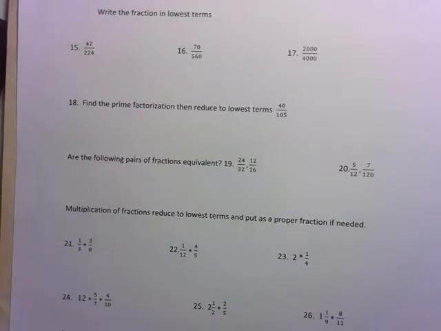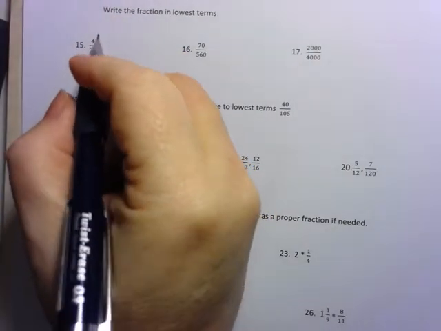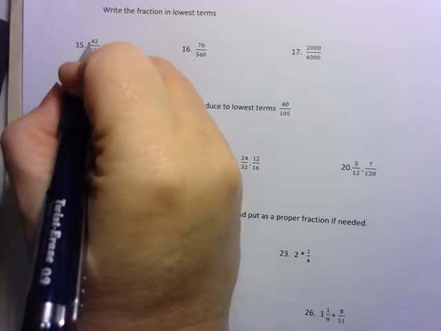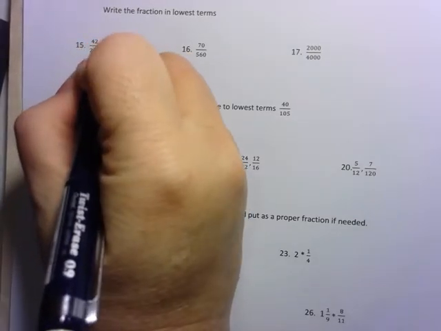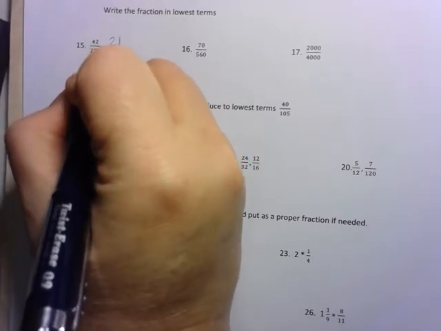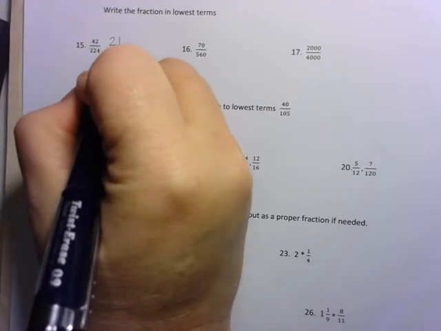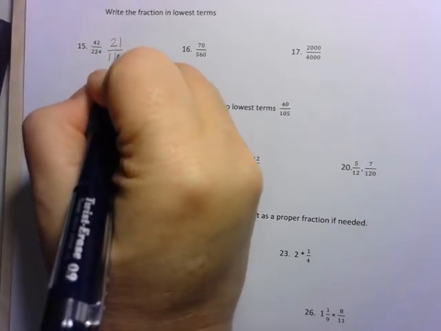Now we're going to write these in lowest terms. You can divide by the highest number, or I see these are both even numbers, so I'm just going to divide by 2. 42 divided by 2 gives me 21. 224 divided by 2: 2 goes into 2 once, 2 goes into 2 once, 2 goes into 4 twice.